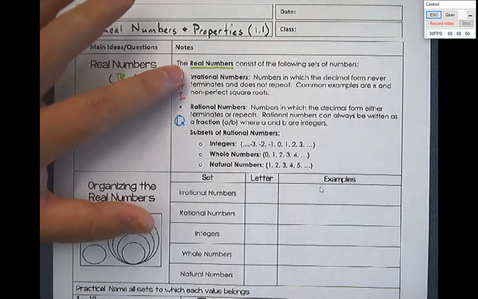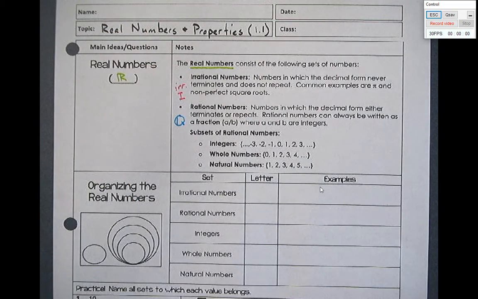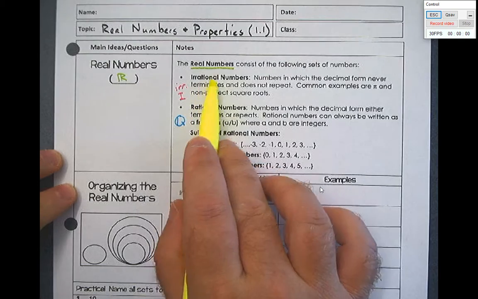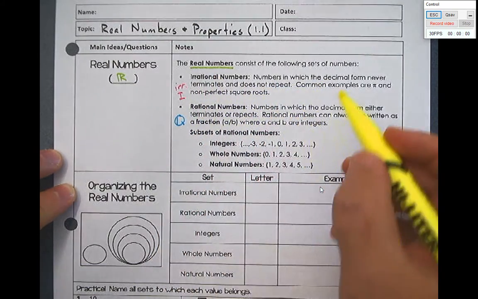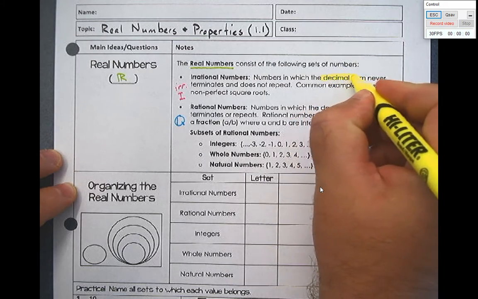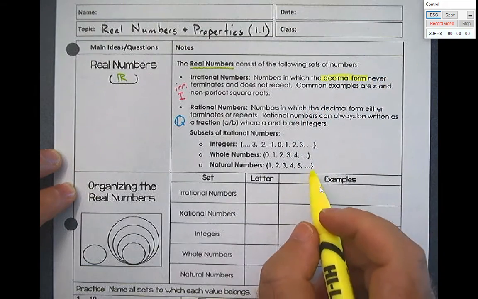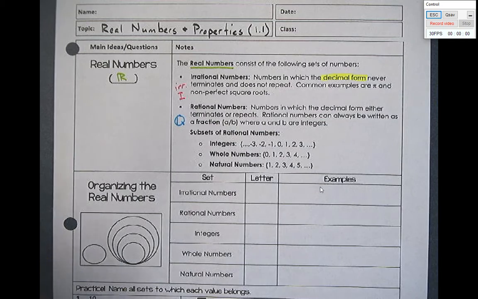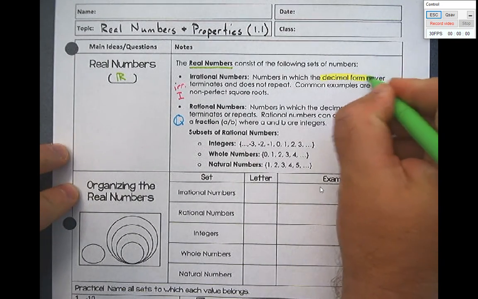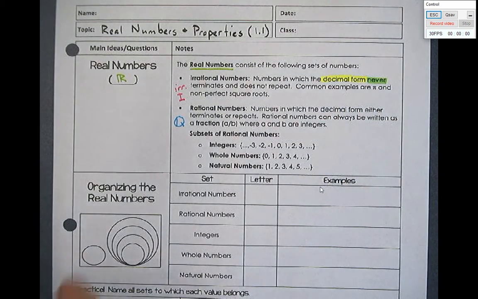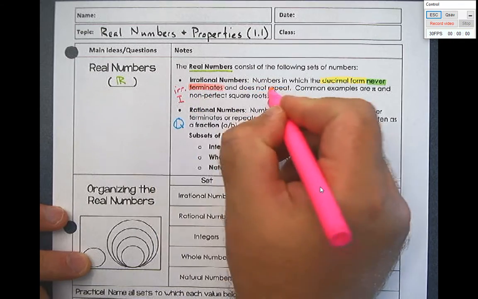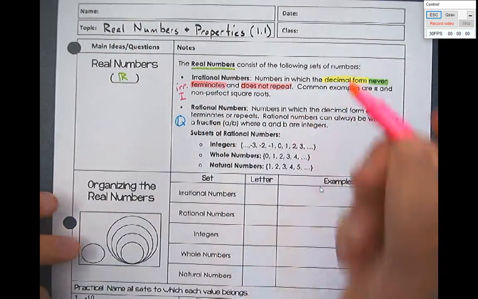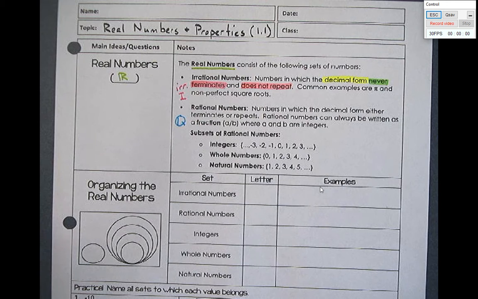So what's the difference between an irrational number and a rational number? Irrational numbers are numbers in which the decimal form never terminates or repeats. So it doesn't terminate and it doesn't repeat.